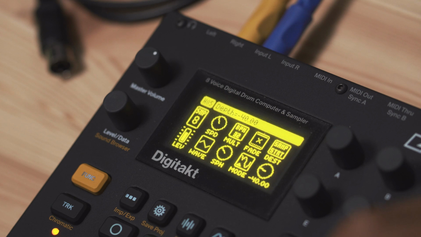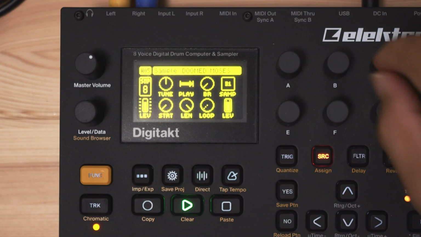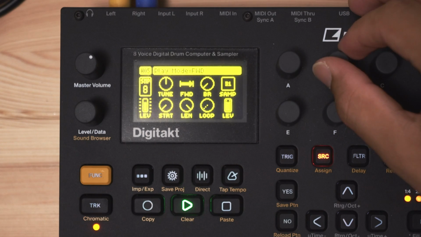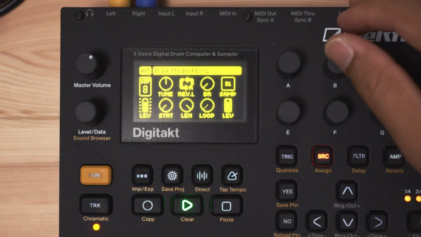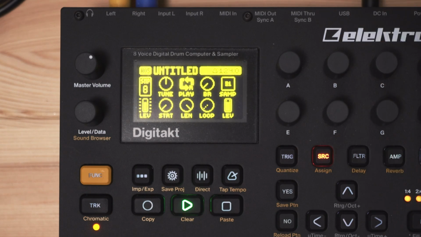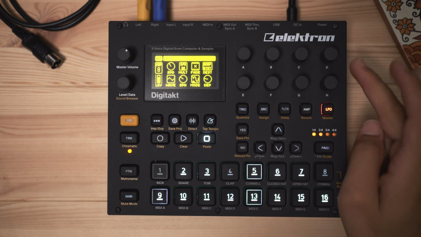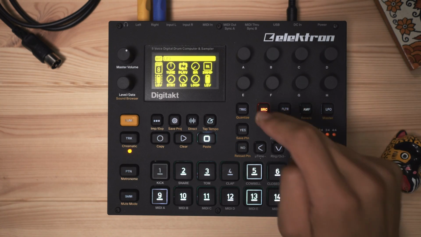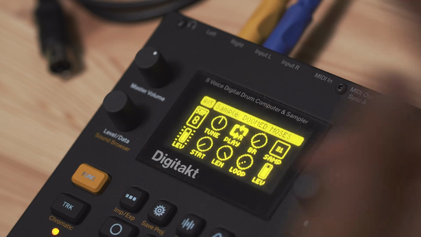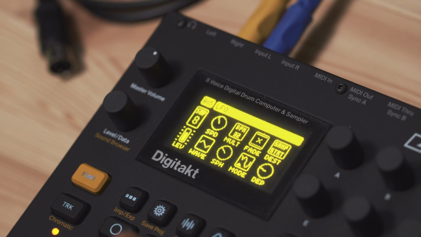Let's go negative. This is weird. Let's say play reverse. Whoa. That's kind of cool. See what I'm saying? I just changed one destination in the LFO. Then I changed the way it plays. And we have something crazy that I was not expecting at all to find.